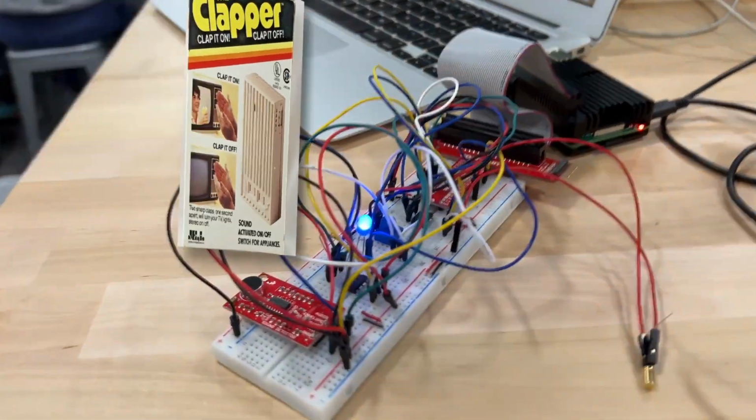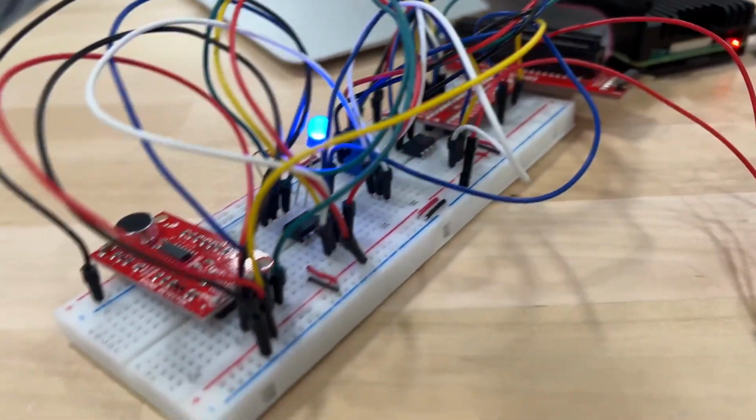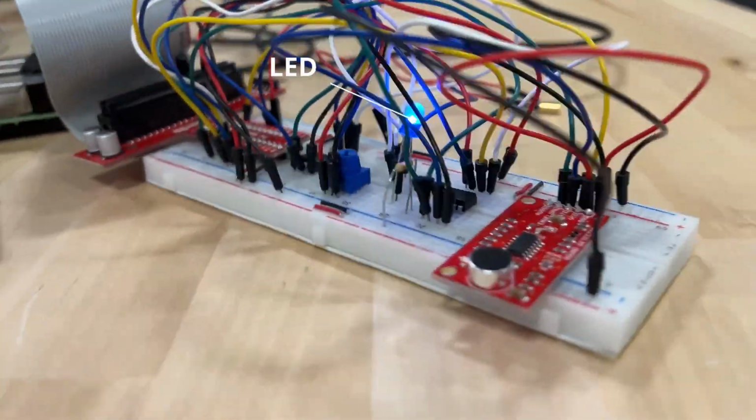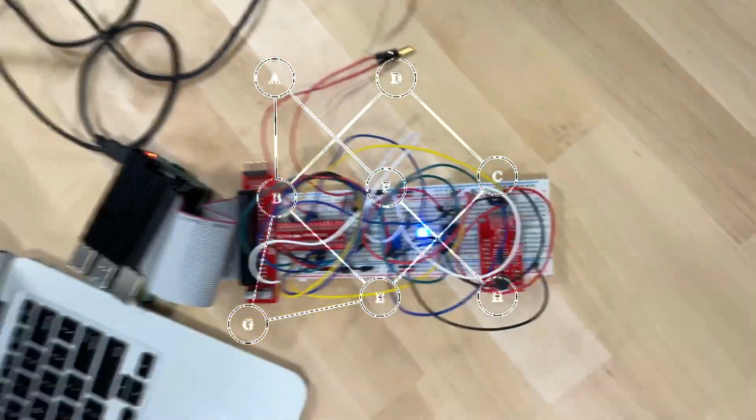Introducing the clapper. Just clap twice to turn on the state-of-the-art LED and illuminate your home. The clapper is equipped with an advanced natural disaster detection sensor, so in the event of an earthquake, the lights won't be flickering on and off.